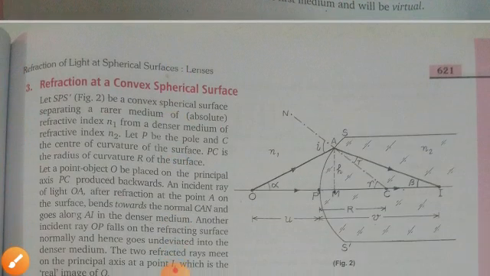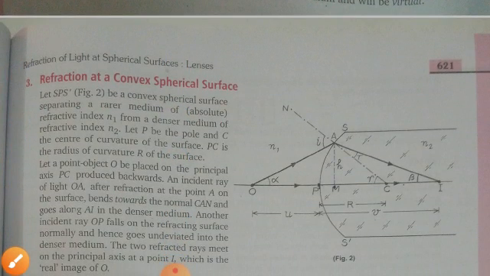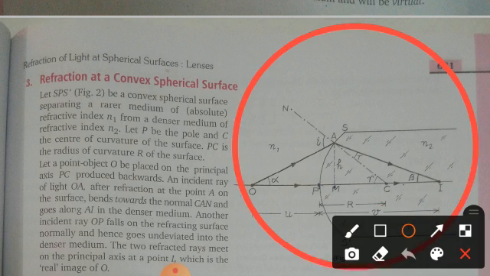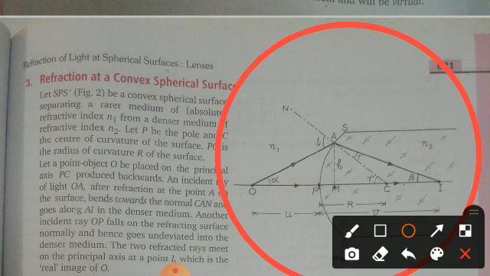Clear? Now the same thing we will do here for the convex surface. This is your convex surface. The above relation we proved is for a concave surface. Here, refraction at convex spherical surfaces. So the same thing we will do here.